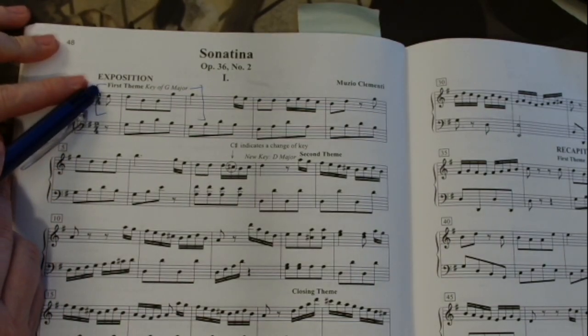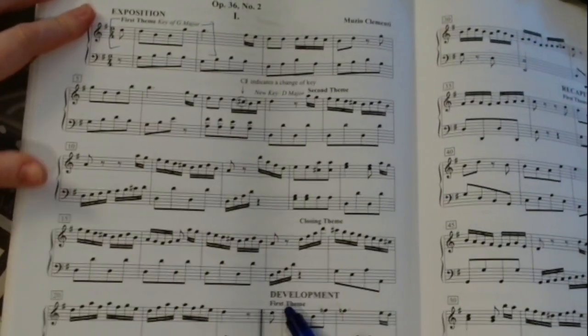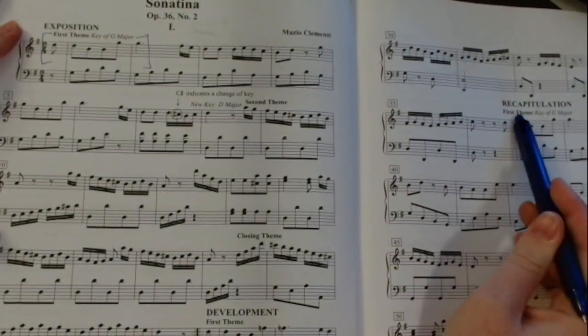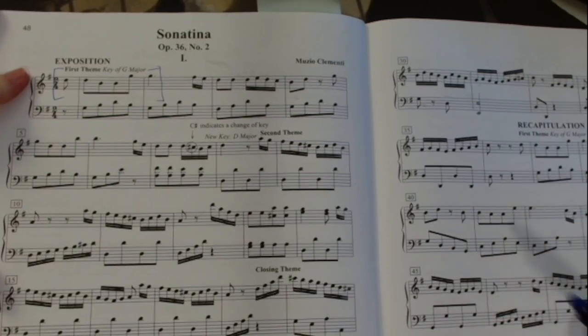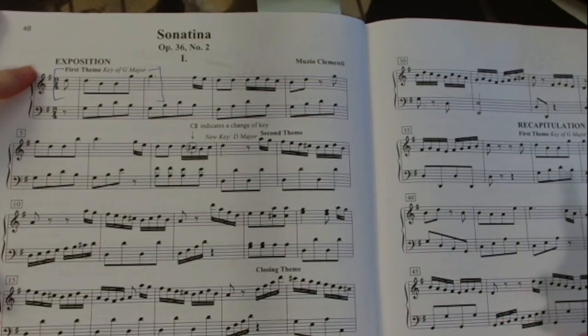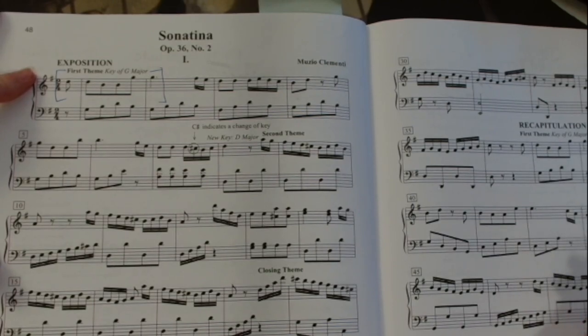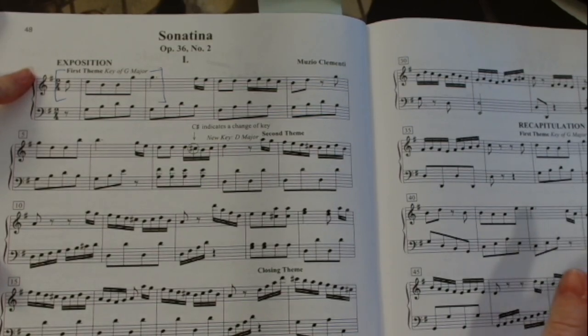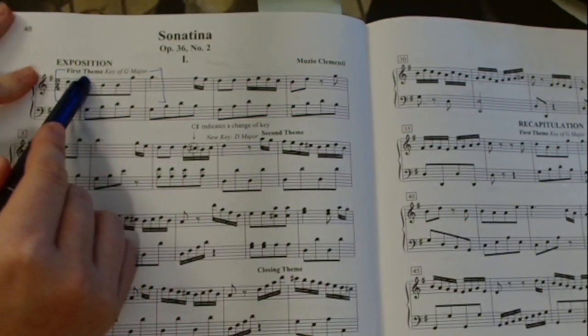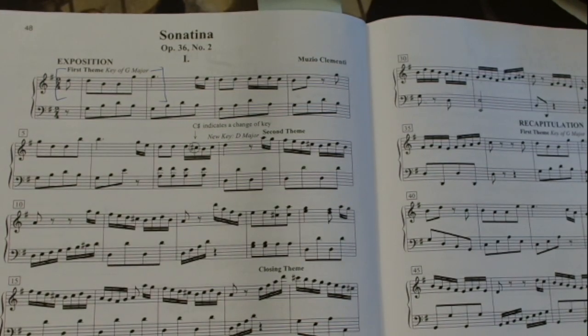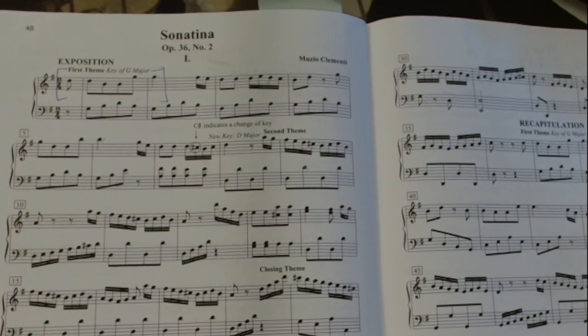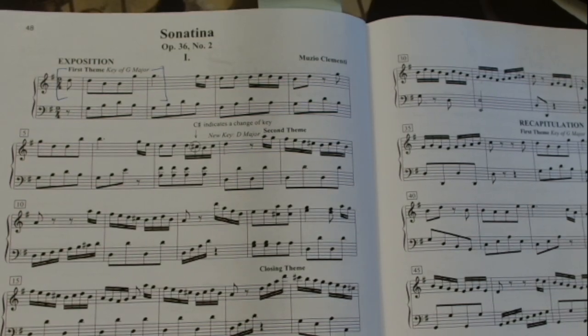This exposition, this development underneath, and then this recapitulation. This is not written in pieces of music. This book is writing it in here to show you where these sections of the movement and these big points of the movement are, as well as this first theme and these different keys. This is not in music typically, unless you have a special edition.